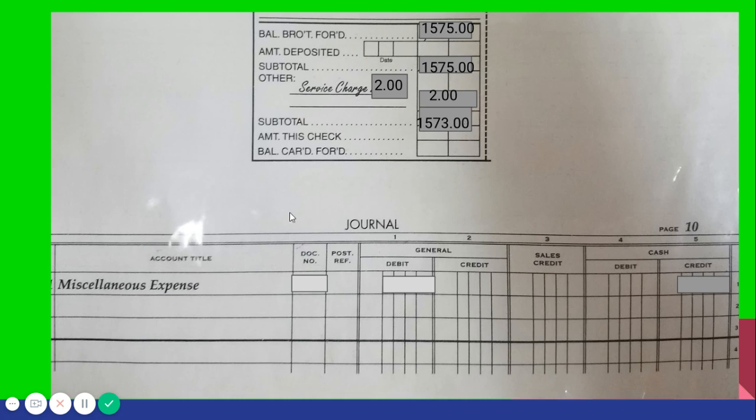To journalize our service charge, that is our miscellaneous expense, they give us a document number. Coming out of our cash credit, to balance, we put it into general debit. And that concludes our Section 2.